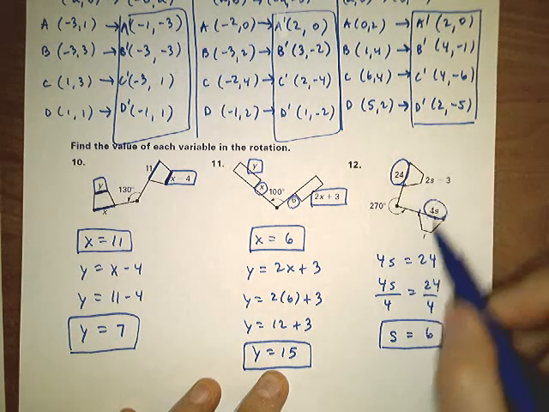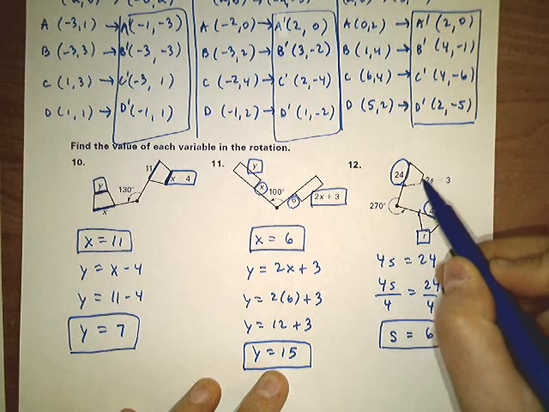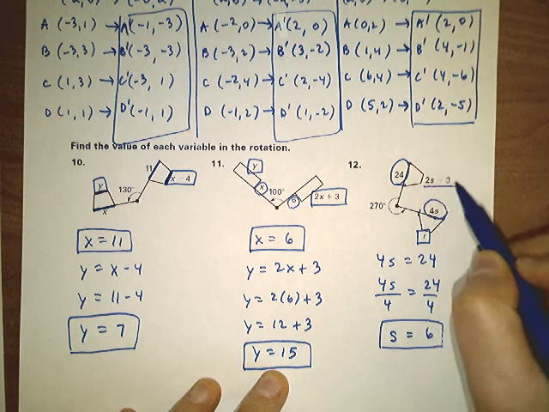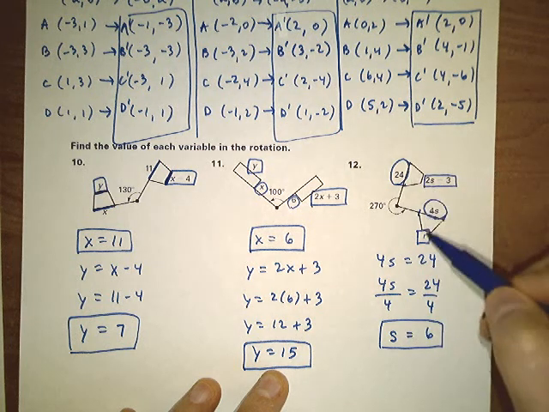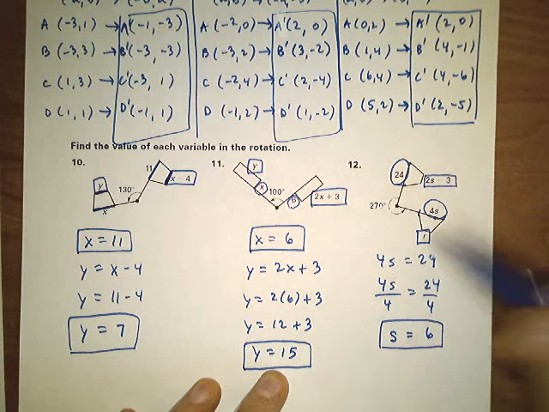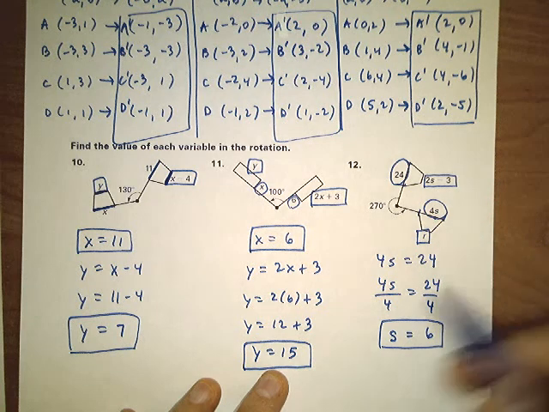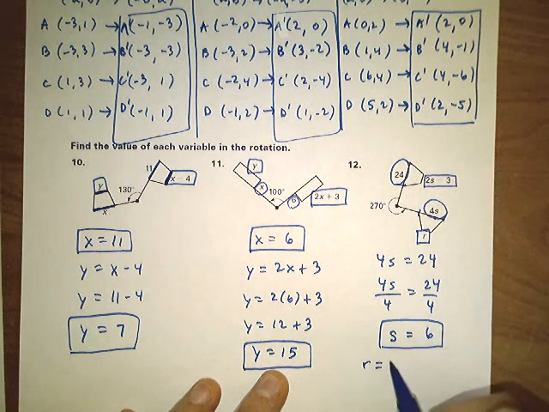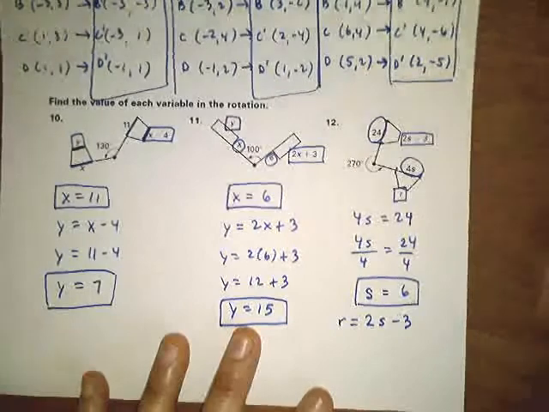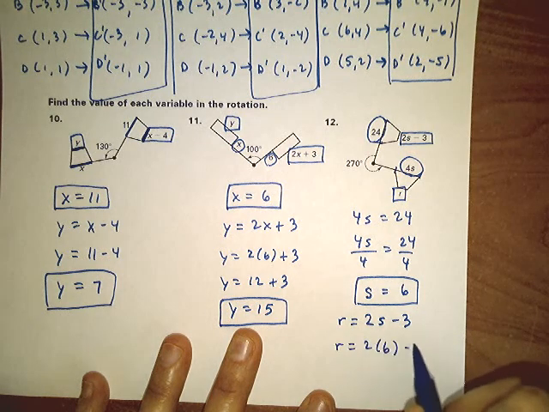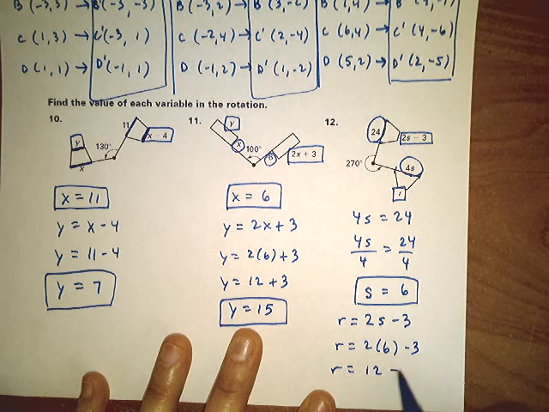But then I also know that r is the same length, this little segment right here, the shorter base on the trapezoid, is the same length as this one up here. Again, the shape is the same, shape and size. They are congruent no matter if it's rotated, slid around, or reflected. So I know that that little section here is the same as that little section here. So I know that r is the same as 2s minus 3. Now I can find the value of r because s is 6. So r equals 2 times 6 minus 3. That's 12 minus 3. So r equals 9.